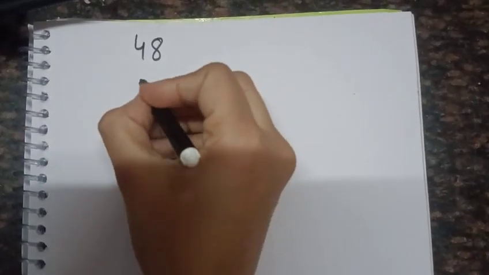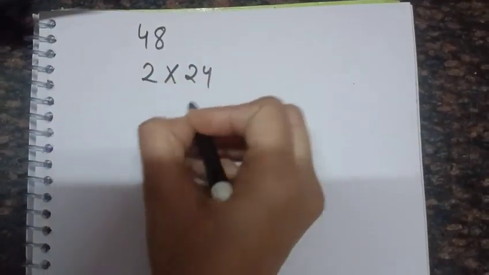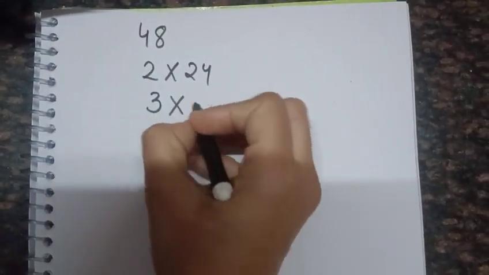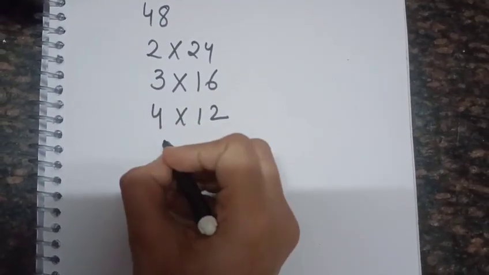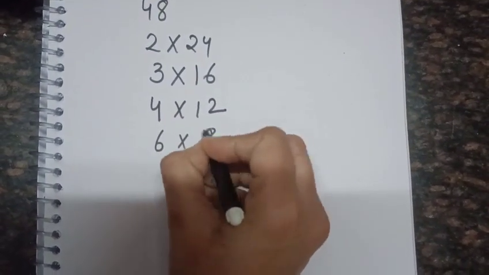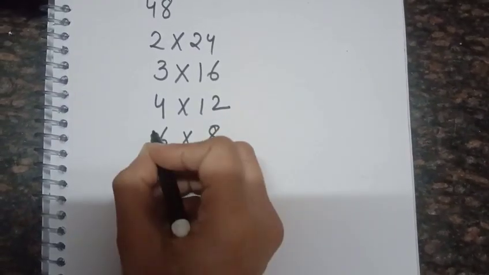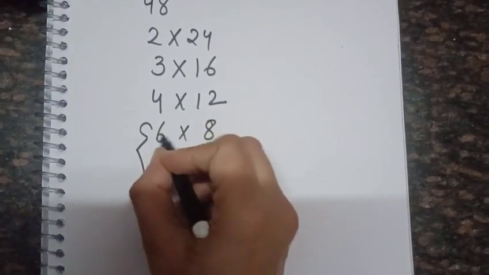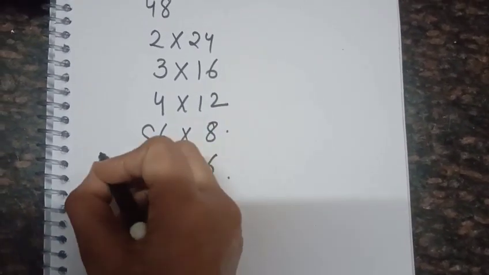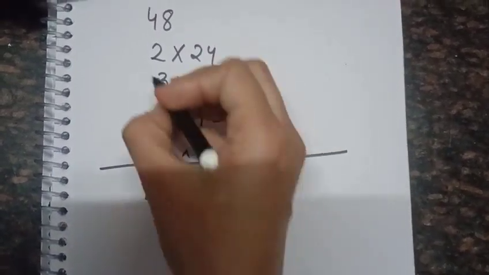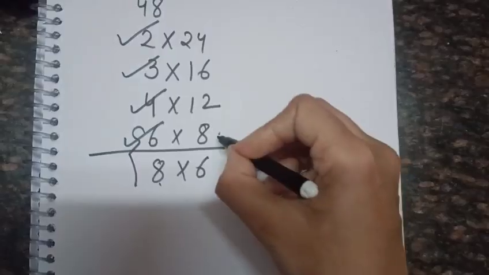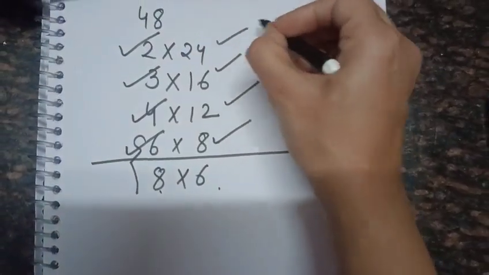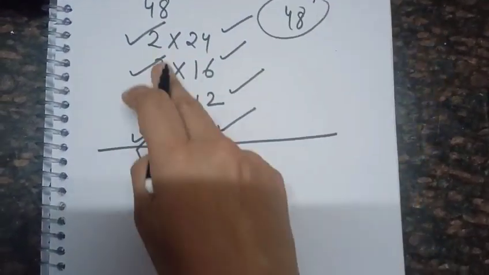सो 2 के टेबल में 48 आता है 24 पे, 3 के टेबल में 48 आता है 16 पे, 4 के टेबल पे 12 में, 6 के टेबल पे 8 पे, 8 के टेबल में 6 में. बेटा एक्चुअली ये दोनों ही रिपीट हो गए 6, 8, 8, 6. सो अपने को यहीं पे प्रोसेस रोक देनी है एंड दिस बिकम्स देयर फैक्टर 2, 3, 4, 6, 8, 12, 16, 24 और 48 खुद. सो दीज आर देयर फैक्टर्स.